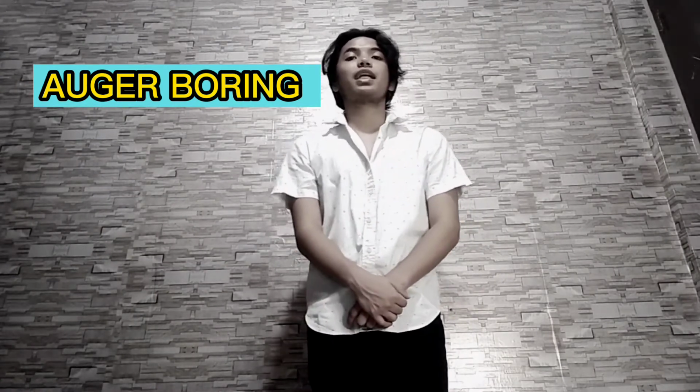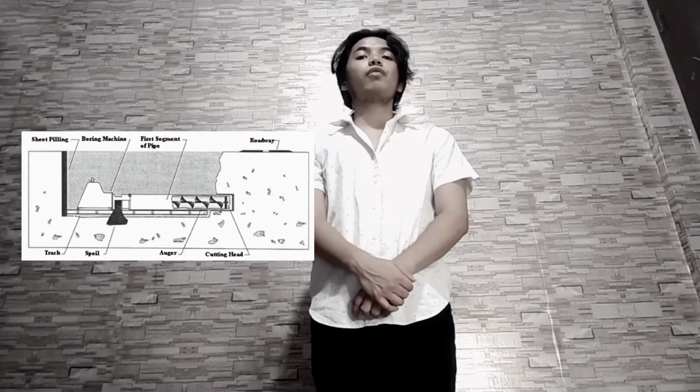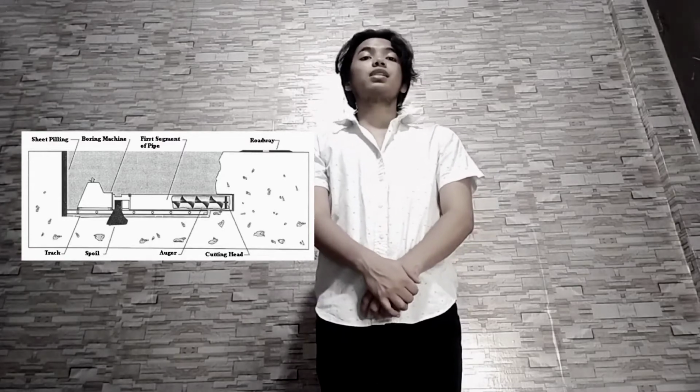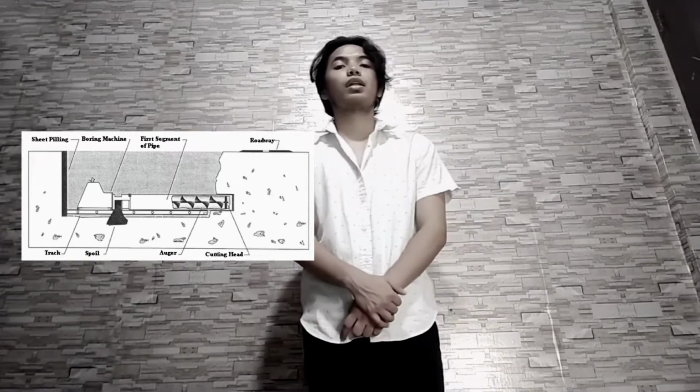This method is fast and economical, using simple, light, flexible, and inexpensive instruments for large to small holes. It is very suitable for soft to stiff cohesive soils and can also be used to determine the groundwater table. Soil removed by this method is disturbed, but it is better than wash boring, percussion, or rotary drilling. Without further ado, let's watch the video about auger boring.